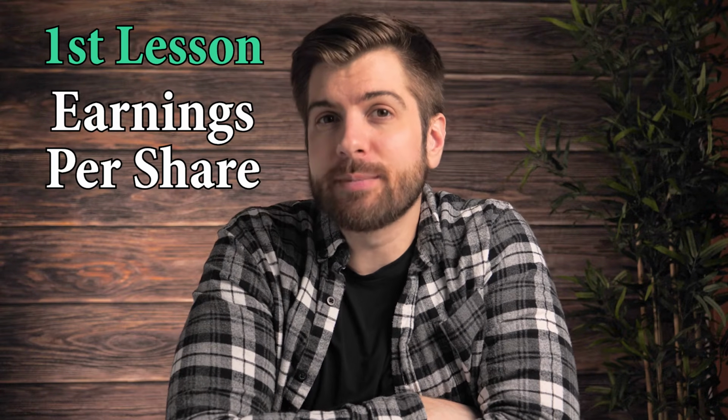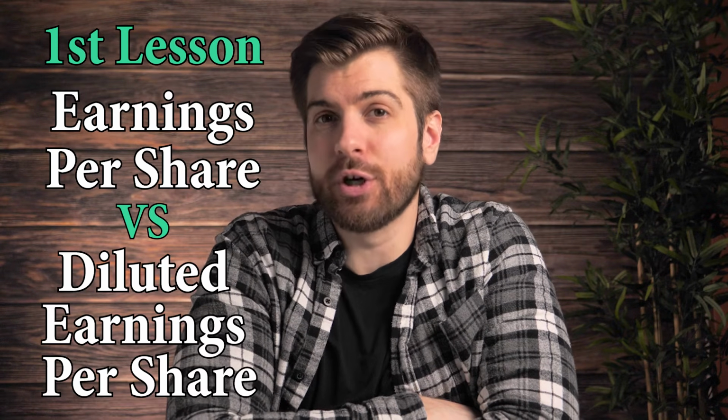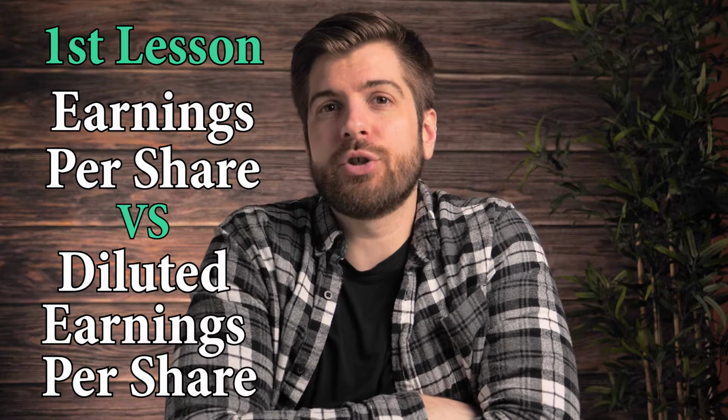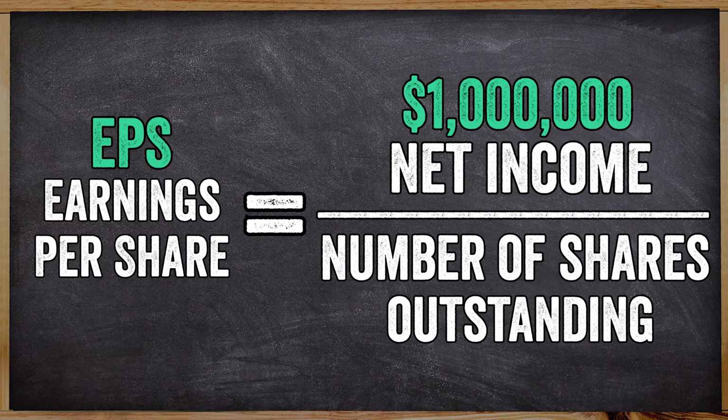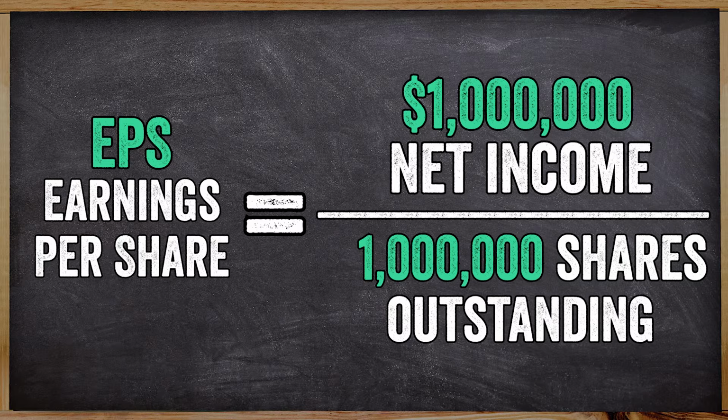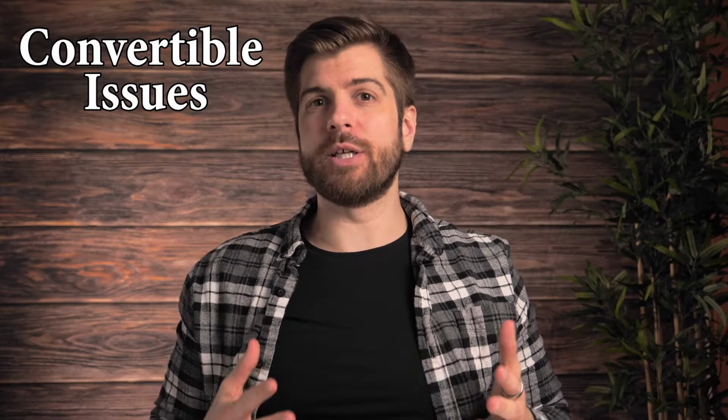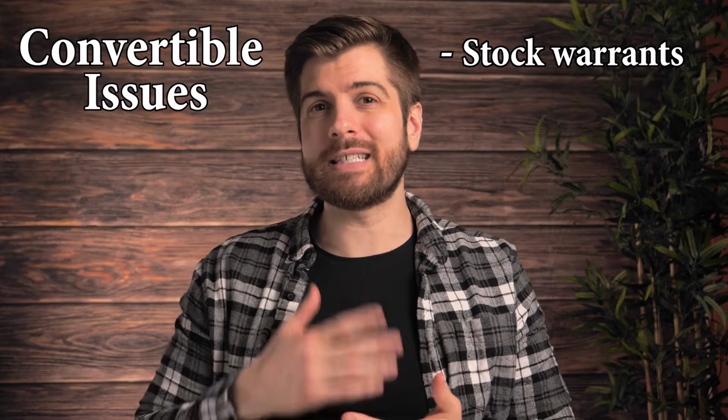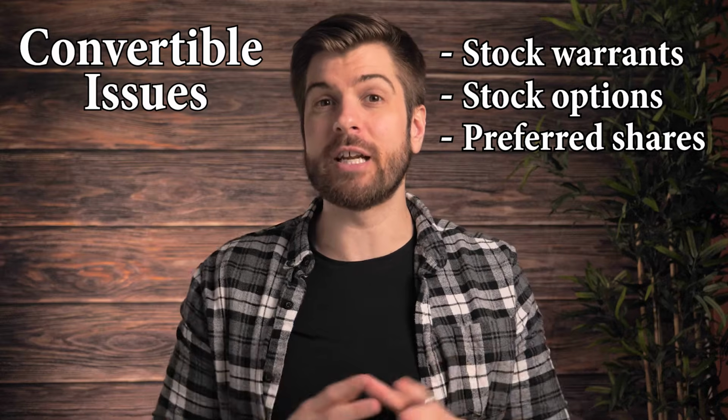So here's the first lesson. It's important to know the difference between earnings per share and diluted earnings per share. Now listen, it would be logical to assume that if a company makes $1 million of net income and that company has 1 million shares outstanding, that it would therefore equate to an earnings per share amount of $1. However, there's these things called convertible issues, which include things like stock warrants, stock options, preferred shares, and convertible bonds.